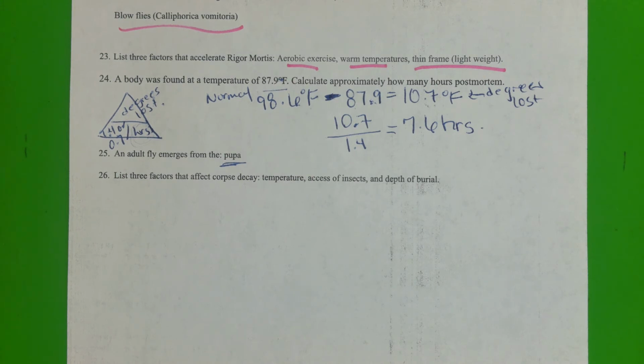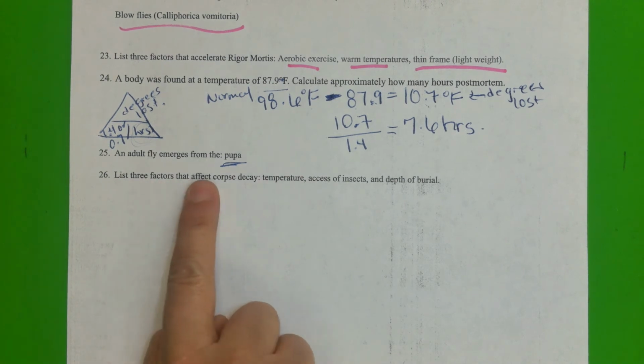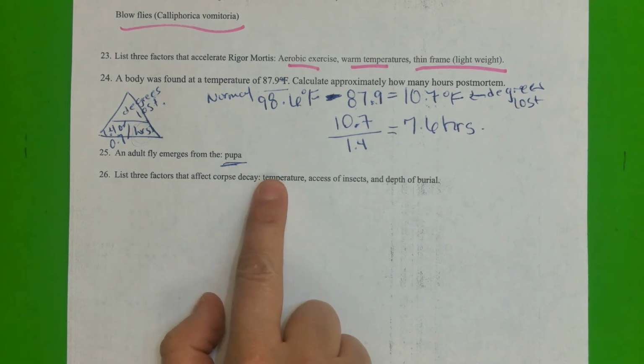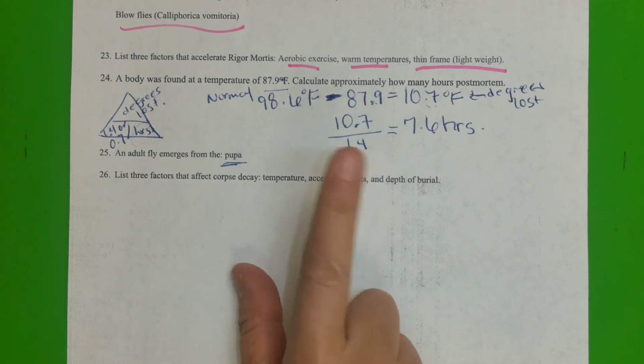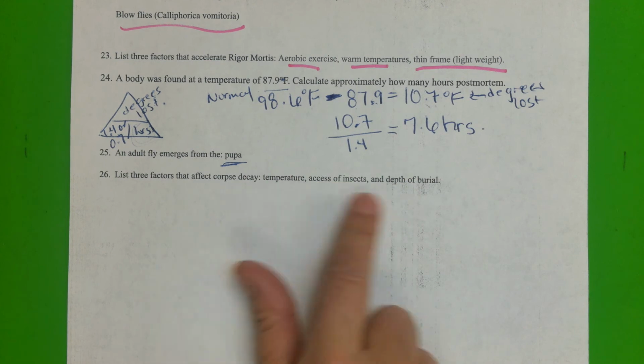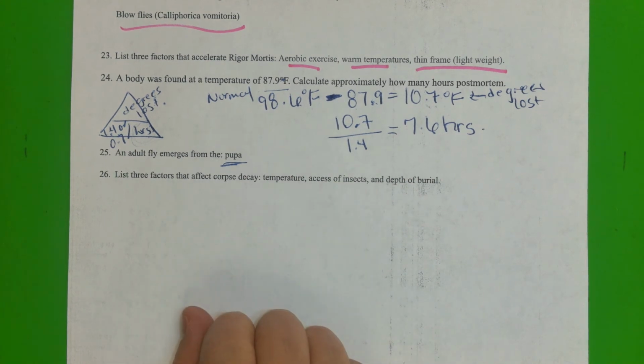And then number 26 is list 3 factors that affect corpse decay. That means temperature. Oh, I think we did this one. Temperature, access of insects, and depth of burial. So I guess I repeated it.